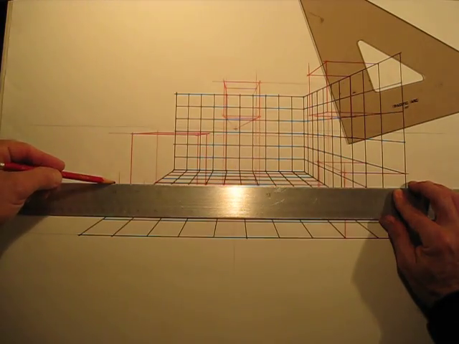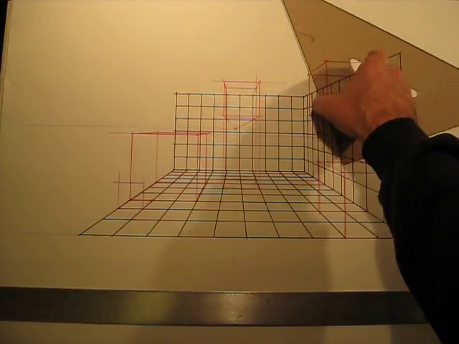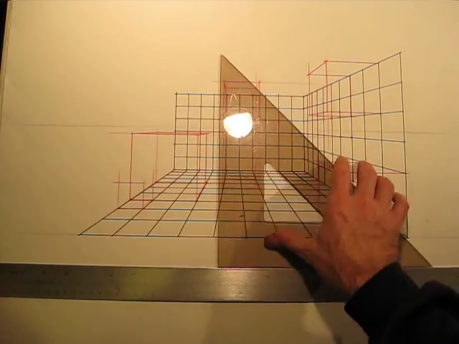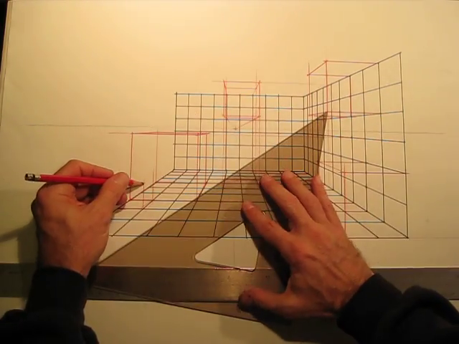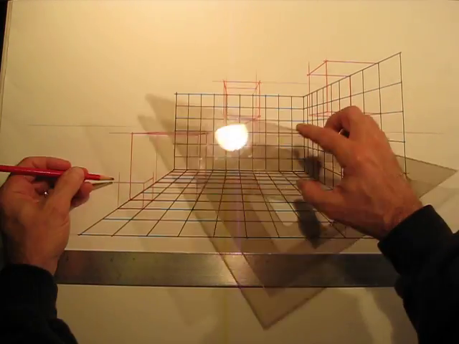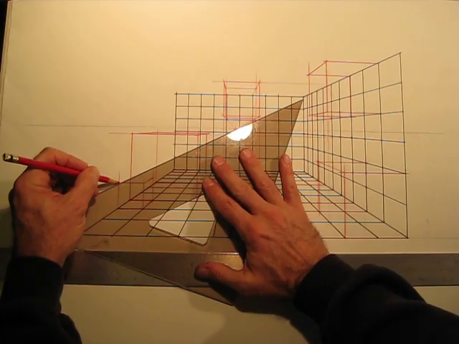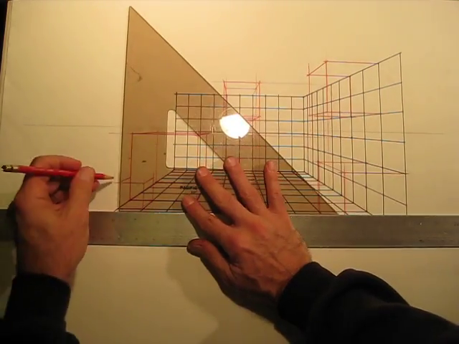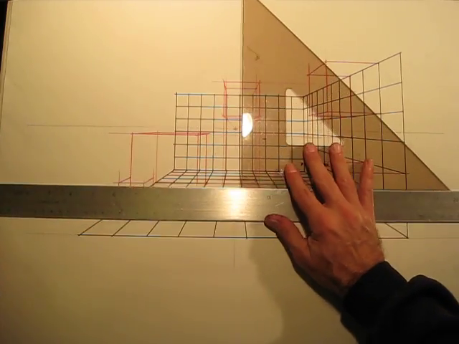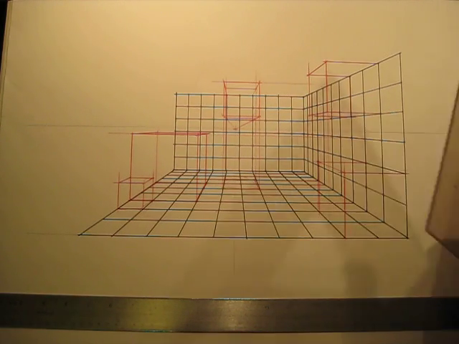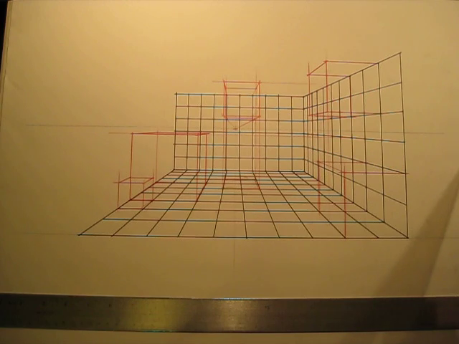Let's bring that over, darken it up. It's right up against this cube, so here's my other vertical. There's the vanishing point. Draw back to the vanishing point and intersect. And this goes to the vanishing point. And then connect up the back lines. So, there we go. That's the process. Easy as pie, right?